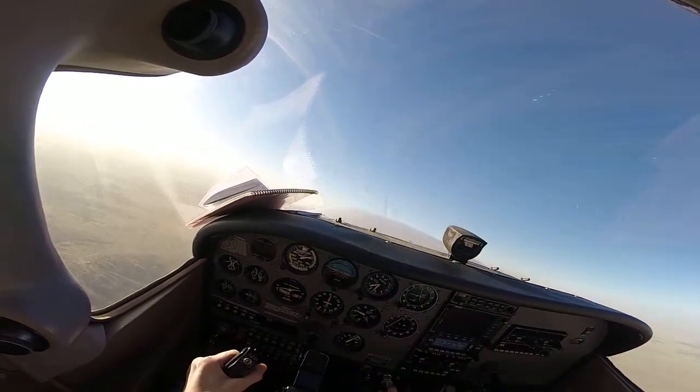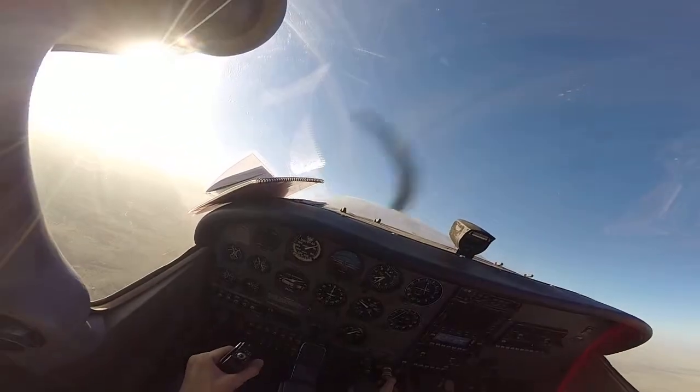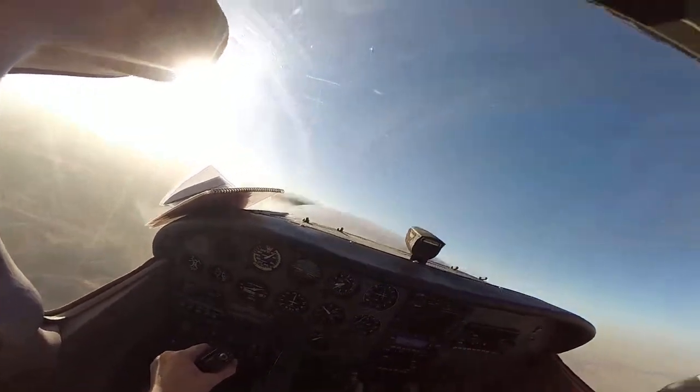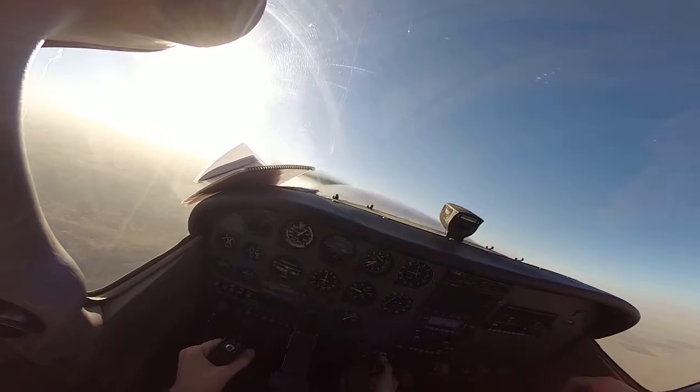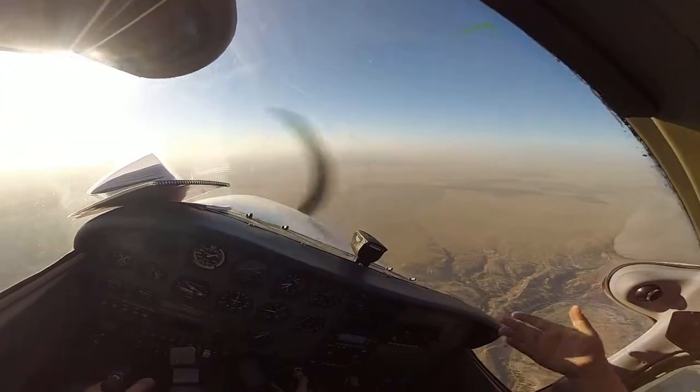We're actually going. Look at how uncoordinated we are. Yeah, why? You're not putting in enough right rudder. Here, keep on pitching up and see what happens. And look how it wants to roll.